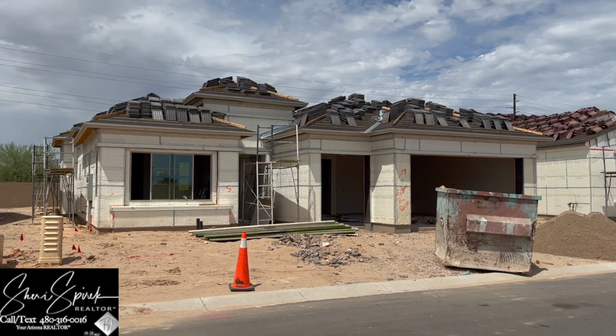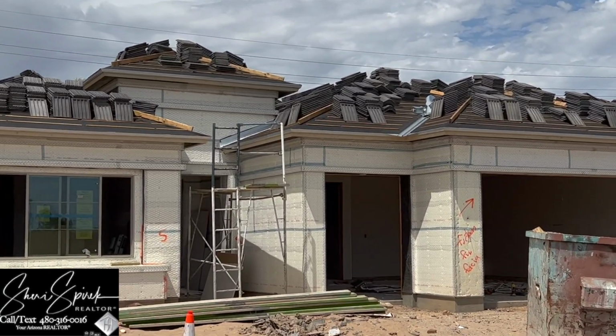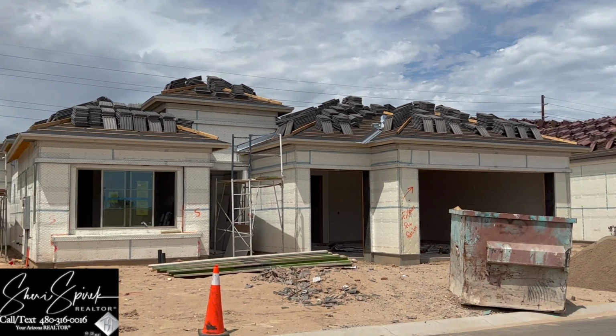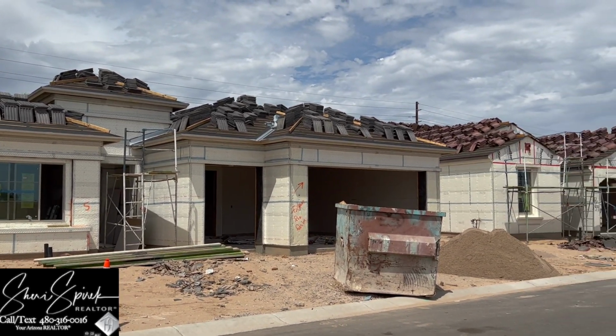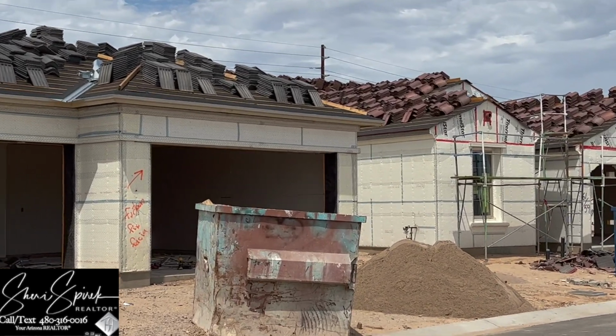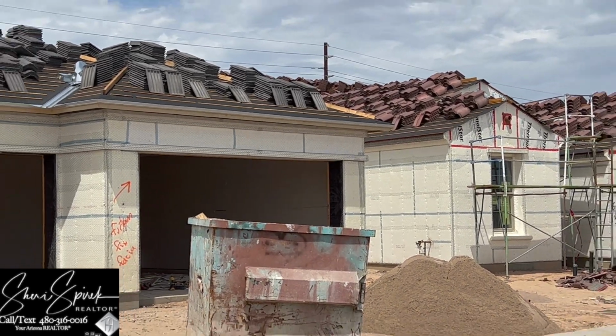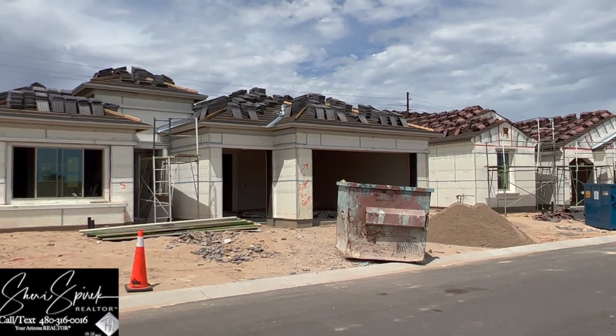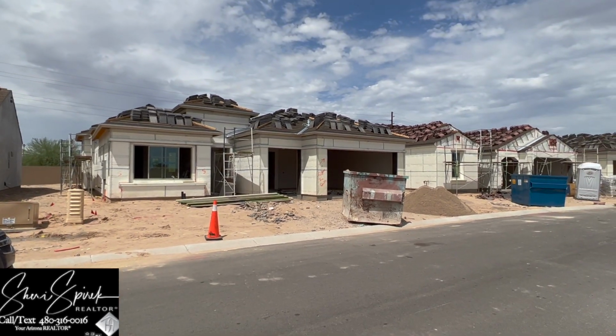As you can see, the concrete roof tiles are loaded onto the roof in stacks. Due to the weight of the tiles, this is done to allow the home to settle. The tiles can sit in this formation for several weeks while the builder continues to work on the other areas of the home. We have two types of roof tile. You have a flat and you have the S shape.